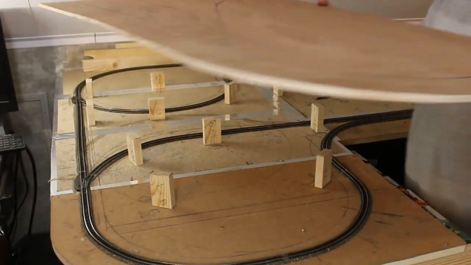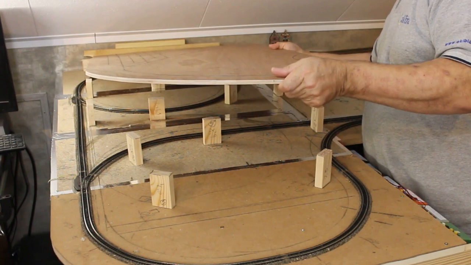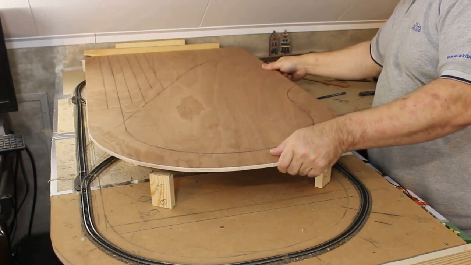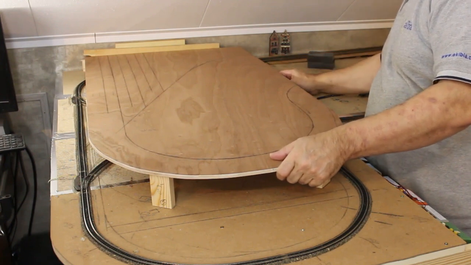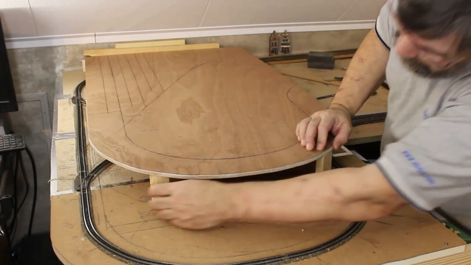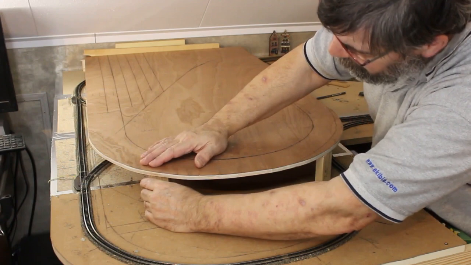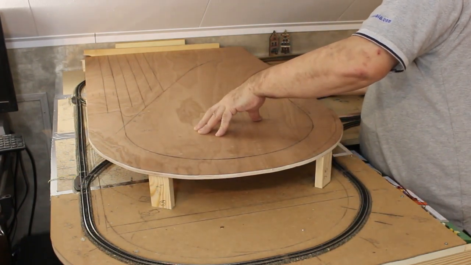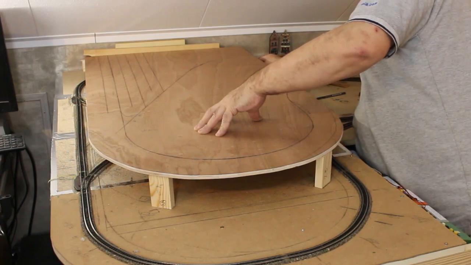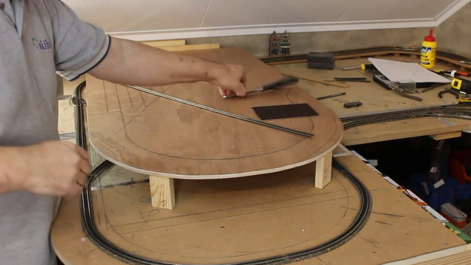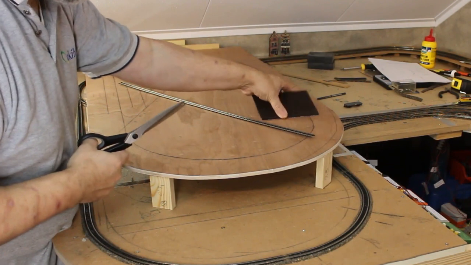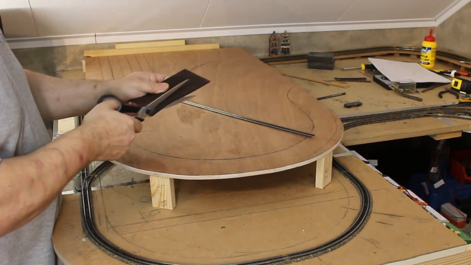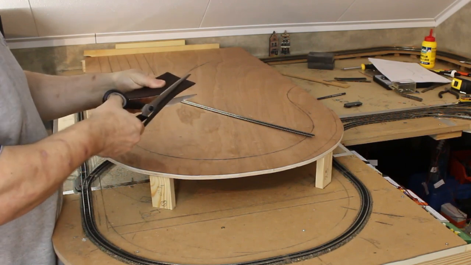So let's put the upper deck on and see how it fits. It looks to be okay. So let's put something underneath just to see if the angle is okay.